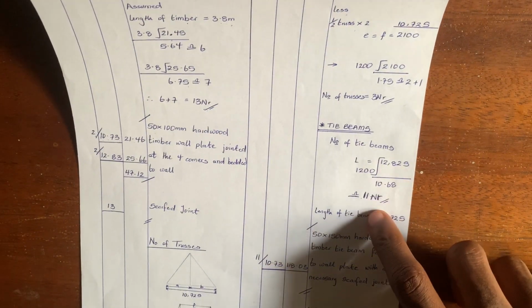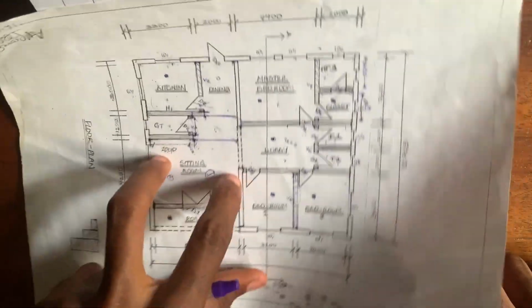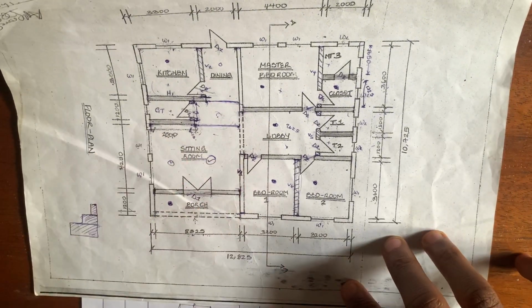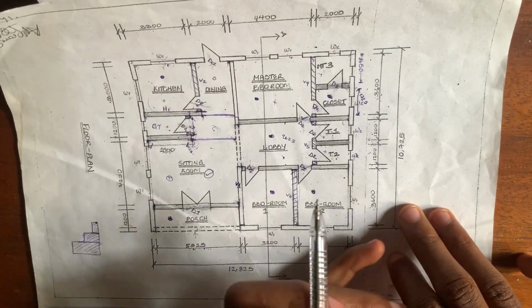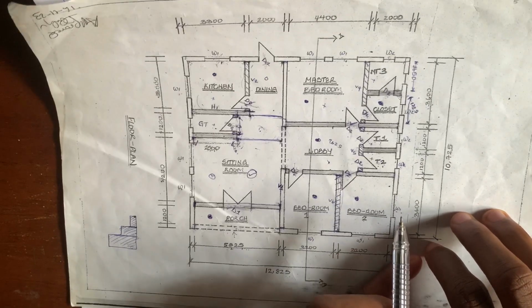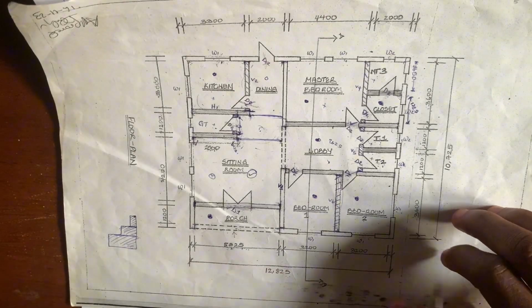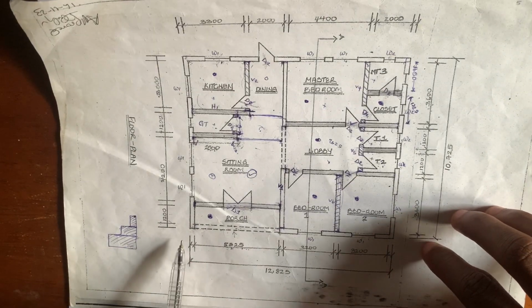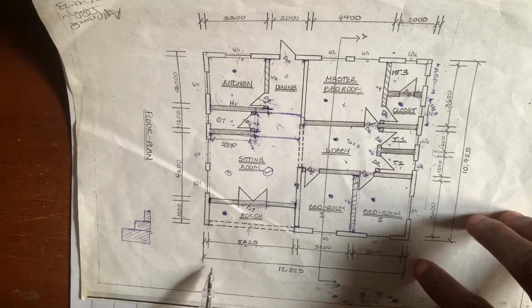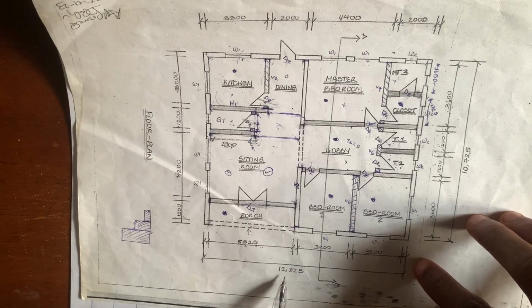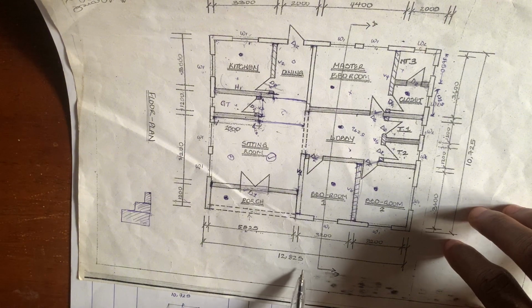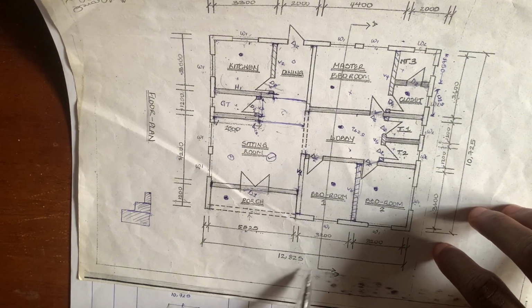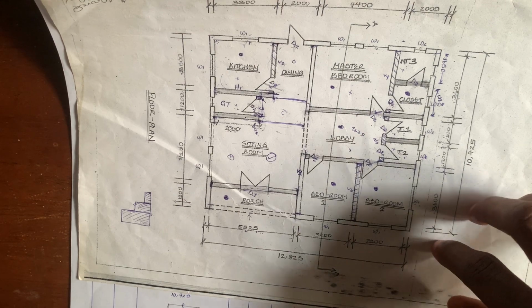So now we need to know the number of tie beams we have in the plan. Now your tie beam is going to go across the length of the building. So now we know that the length of the building is 12,825. All you need to do is to divide the length of the building by the spacing that has been stipulated in our specification.